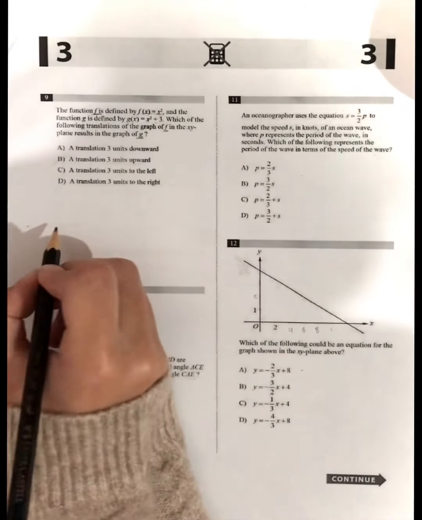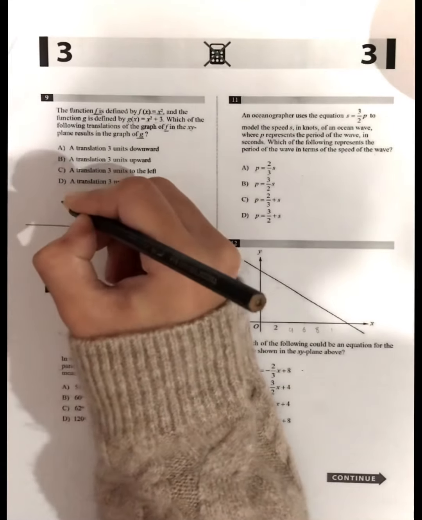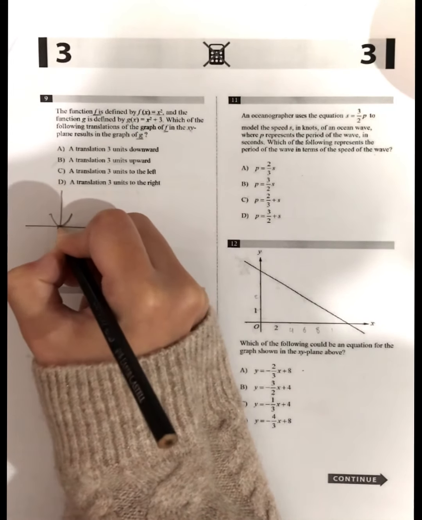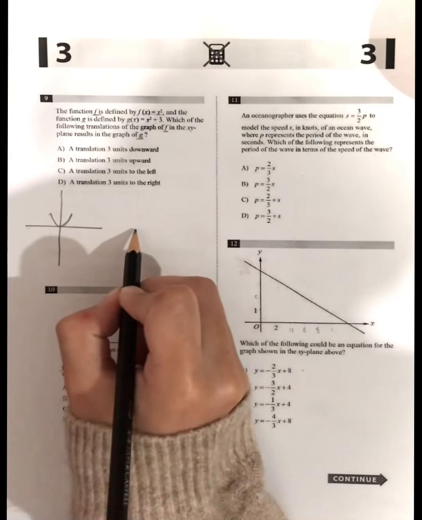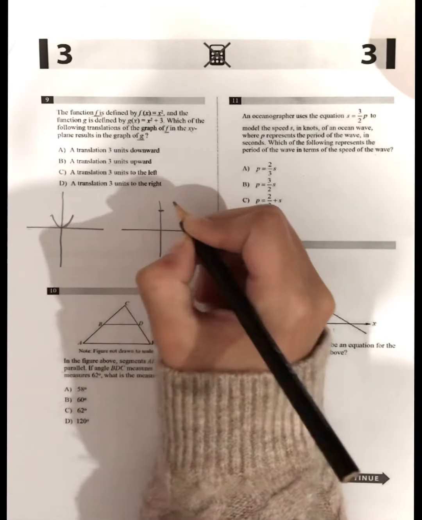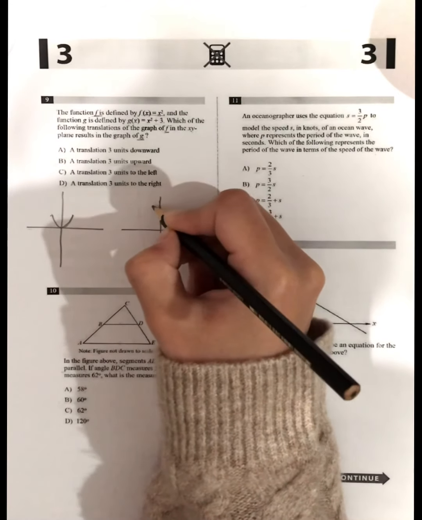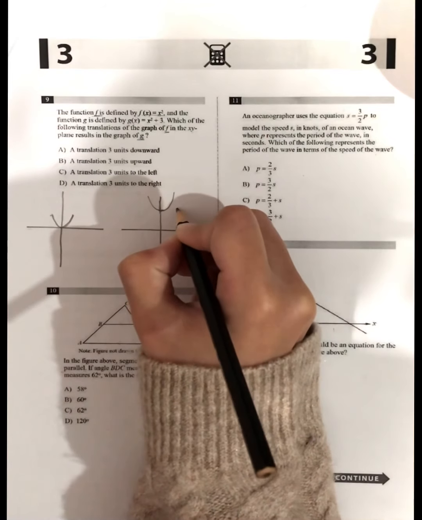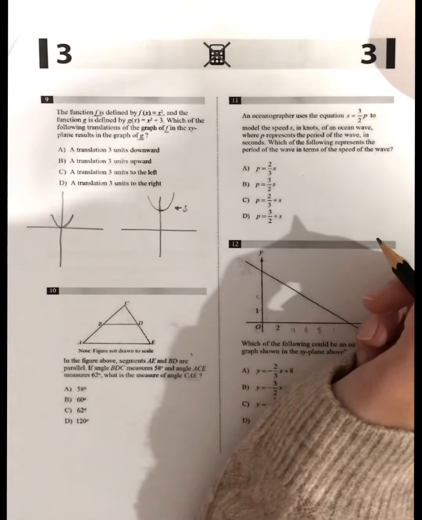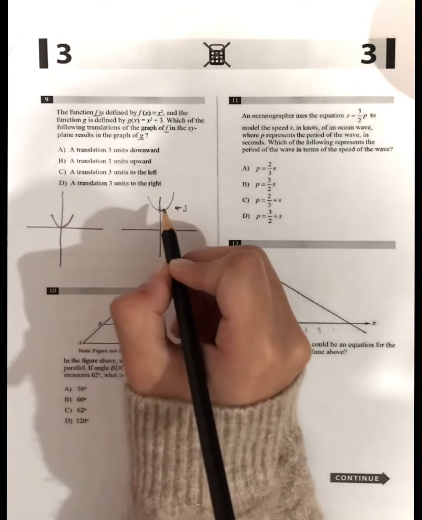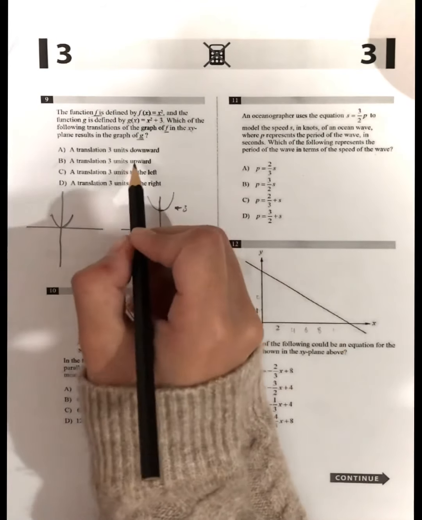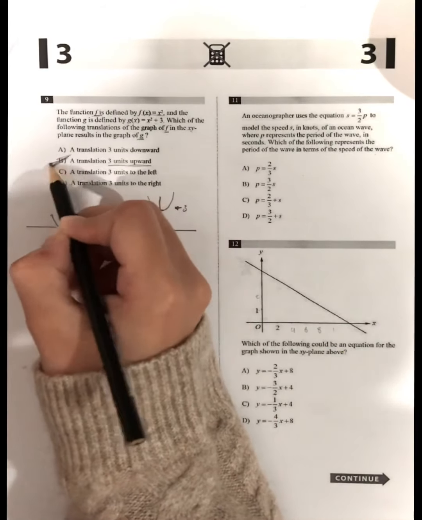So f represents a parabola at the origin, and g represents a parabola too, but translated 3 units up. So the answer must be that the function f is translated 3 units upward. So our answer is B.